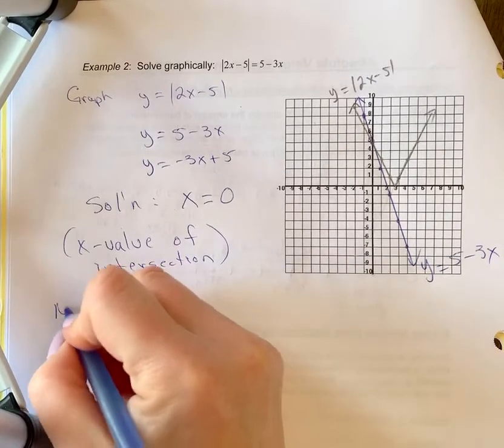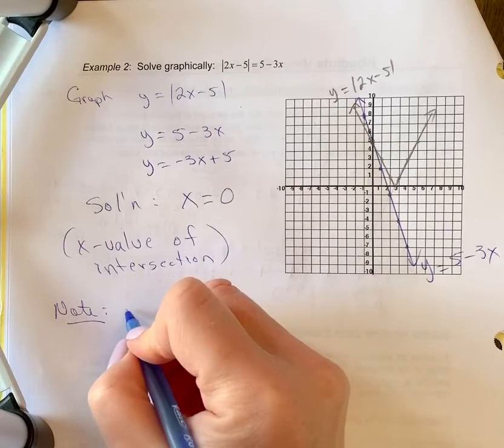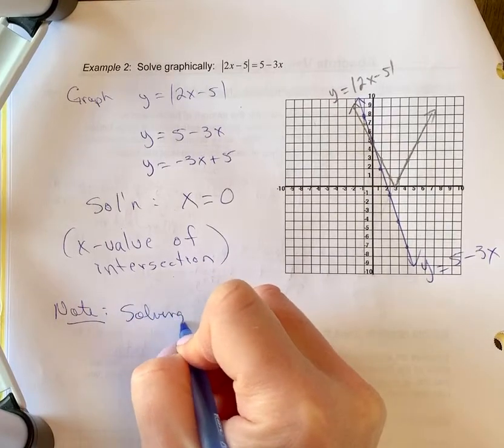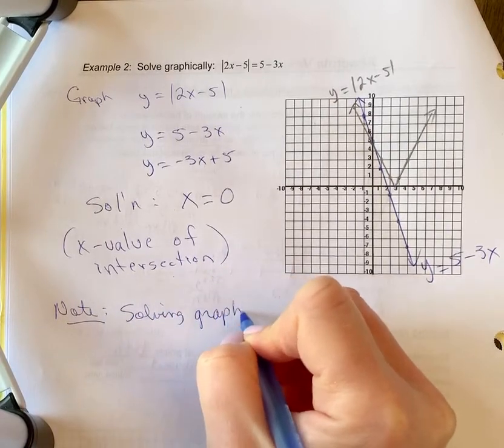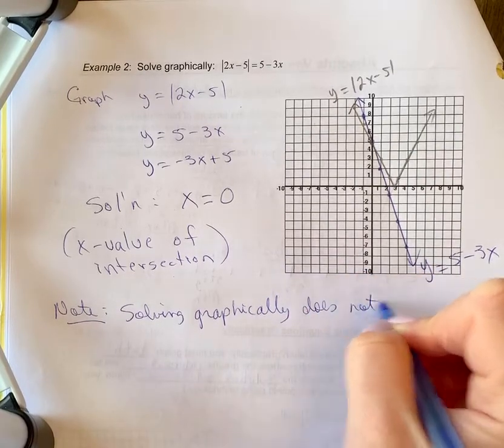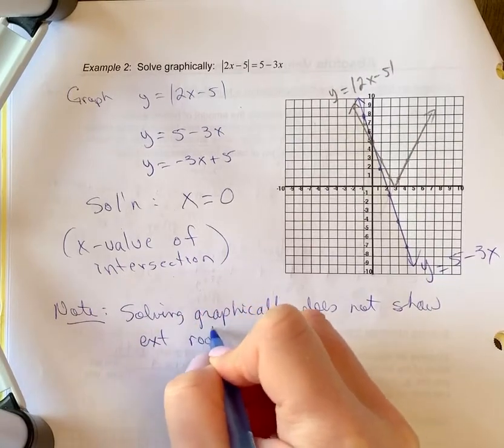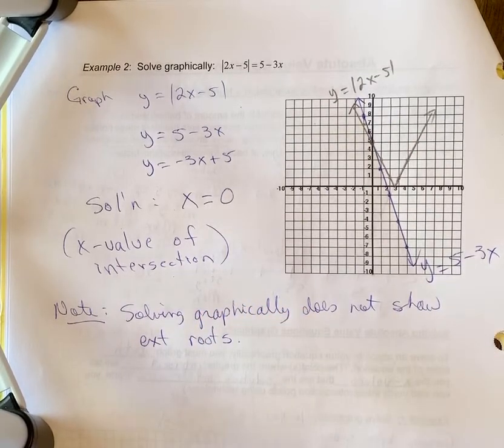So maybe let's just make a note. Solving graphically does not show extraneous roots. So you wouldn't be expected to find them or state them if you solve it graphically, but you are expected to find them and state them if you solve it algebraically.